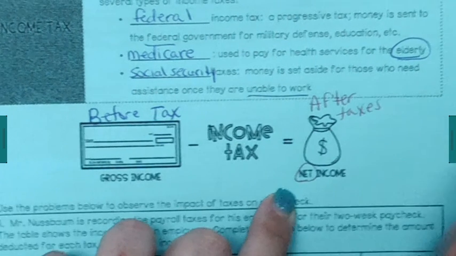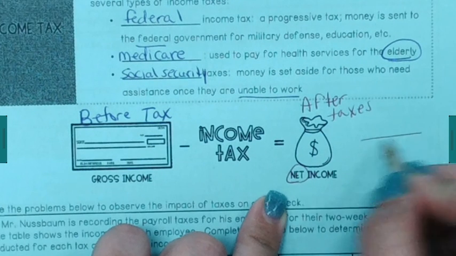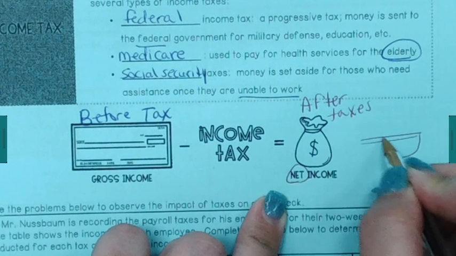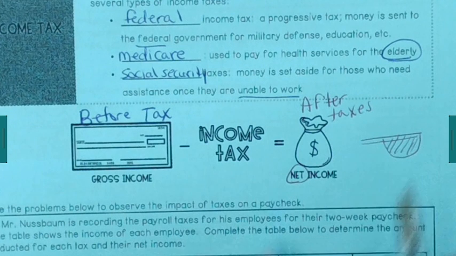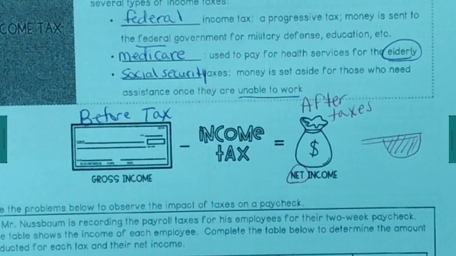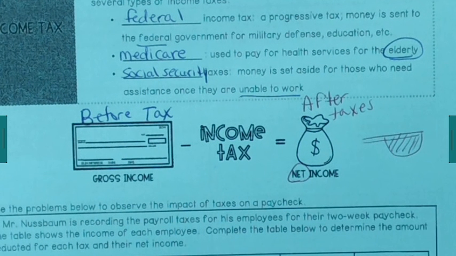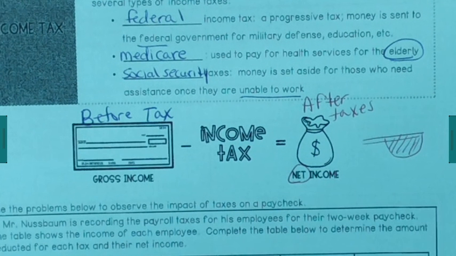It's like you went fishing with one of those poles that has a net. Here's your net. And when you pick something up with a net, you lose some stuff. Yeah, you lose the money. That's your taxes. So it's like you scooped up your fish and you lost a little bit of that water because it went to the government. That's net income. You need to know the difference between gross and net.